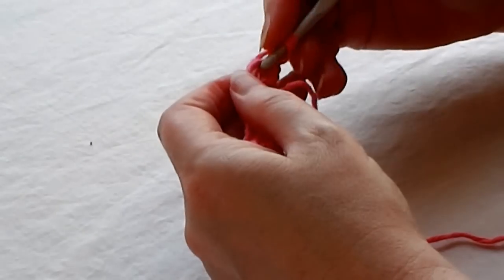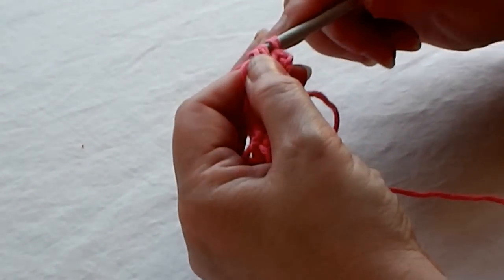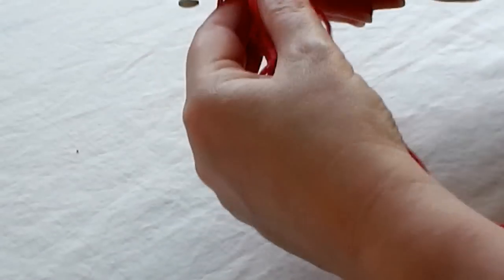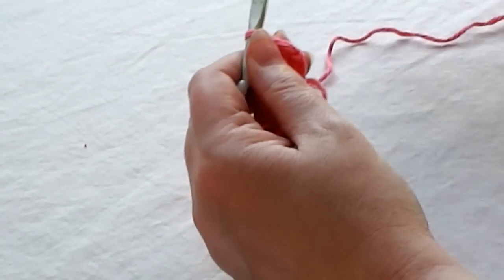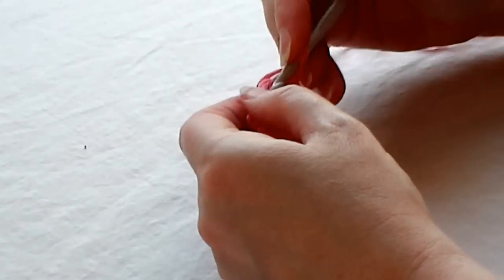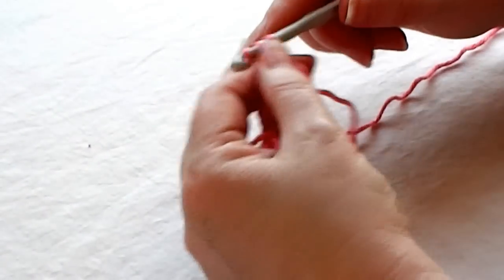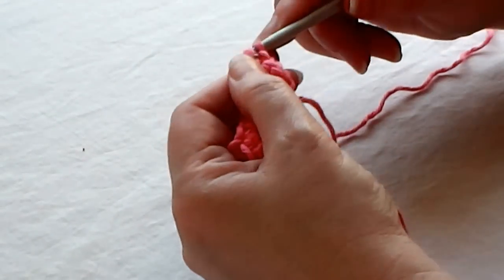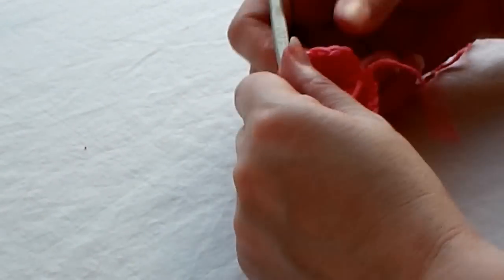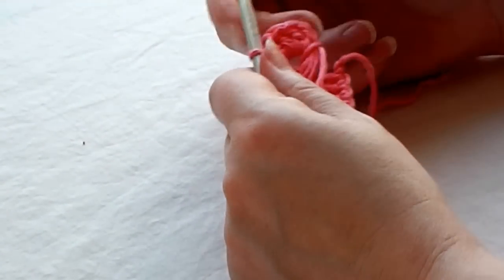So that's 1, 2, oh, my yarn, sorry, it's getting stuck, 3, and then 4, because we count this here, our chain as a stitch.